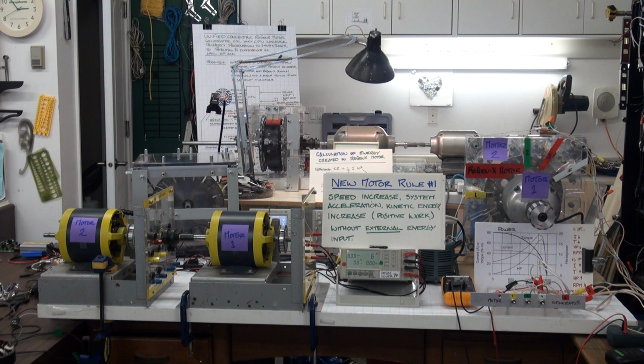So the Regen X quantum motor is the world's first electric motor that is capable of performing positive work, outputting mechanical energy, increasing the speed, increasing the kinetic energy of a system, accelerating a system, performing positive work, without requiring any external input energy.